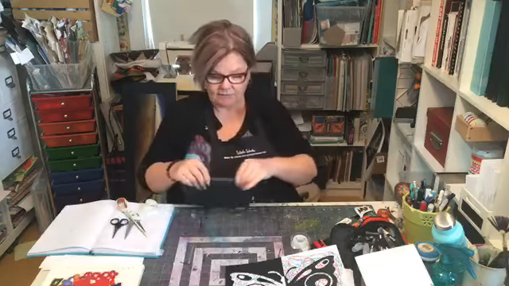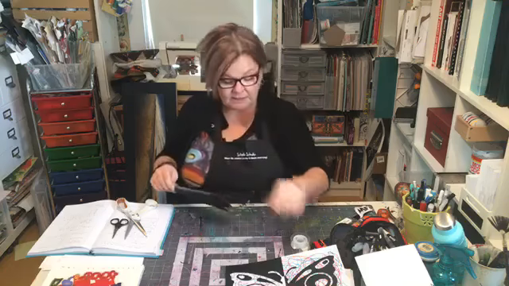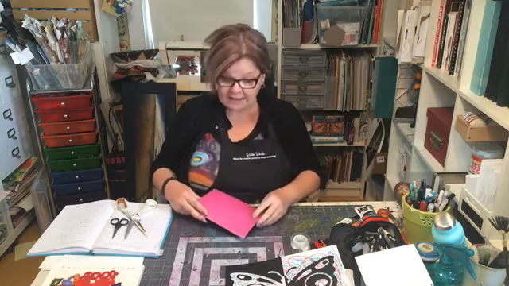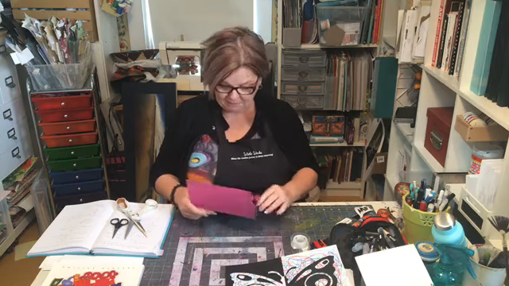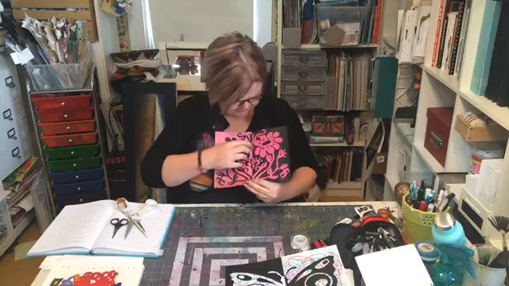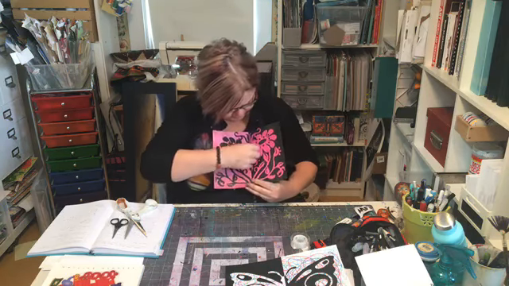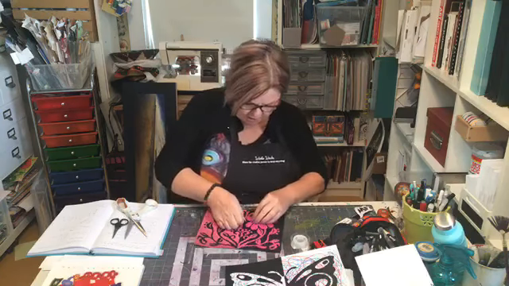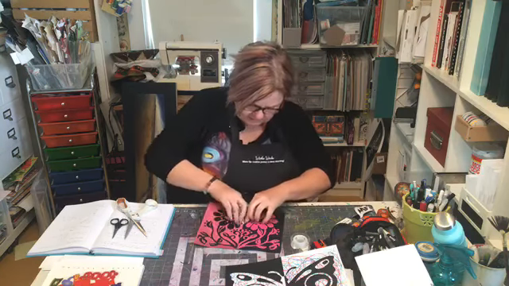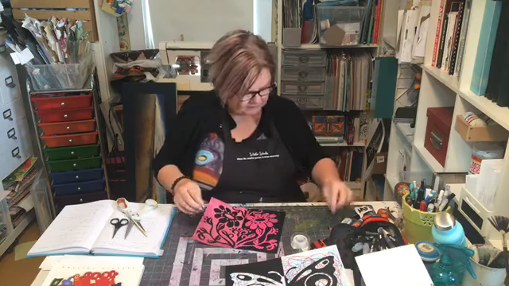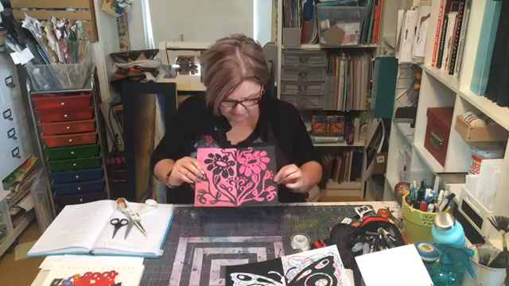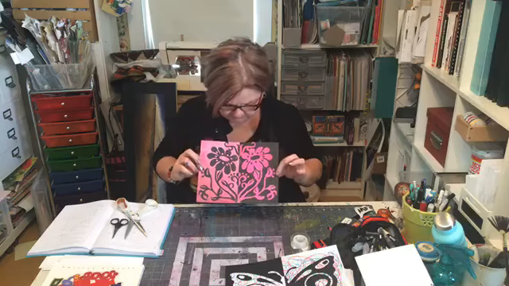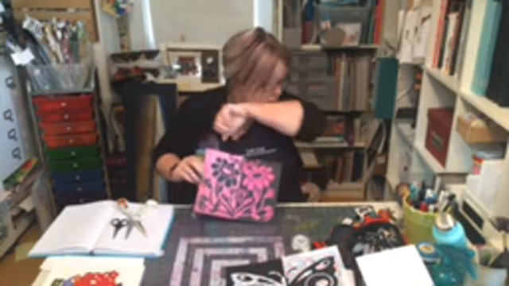This one I did with, instead of using the scribbled paper that I created myself, I actually used some scrapbook paper. And I did the very same thing. Oh, this piece didn't stay glued on there. Oh well. Yeah, it came off. Oh, it's not sticking. That's okay. Anyway, so I did the very same thing.